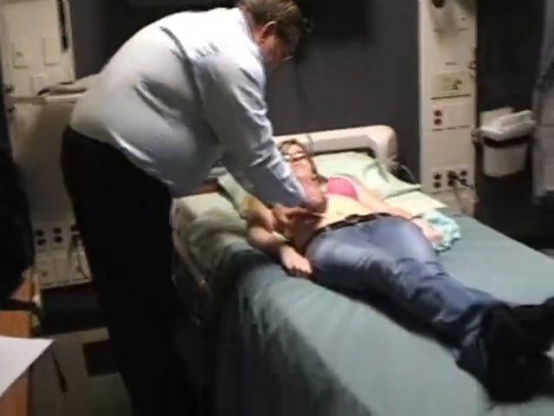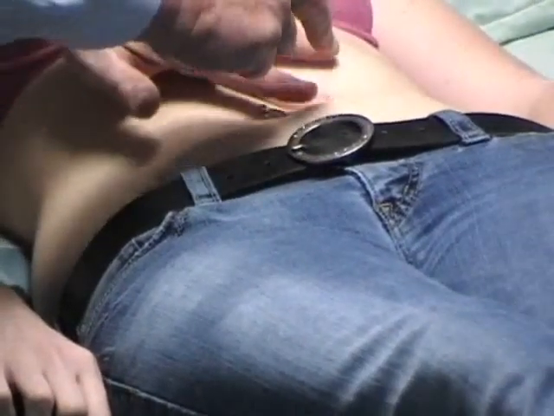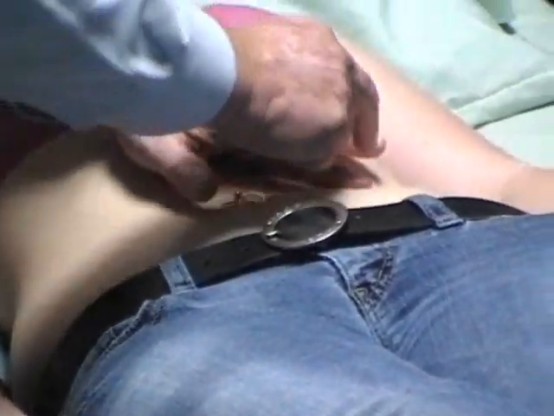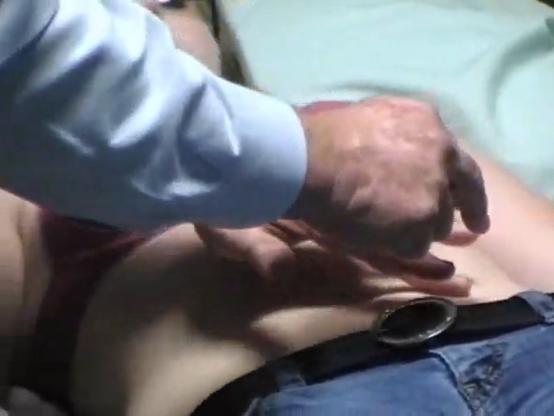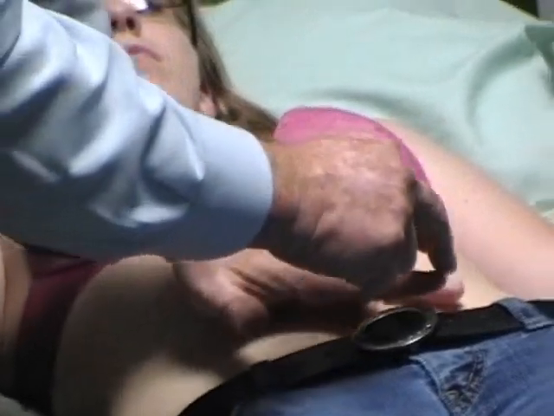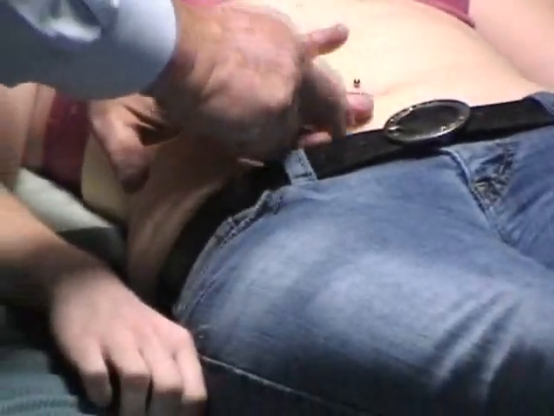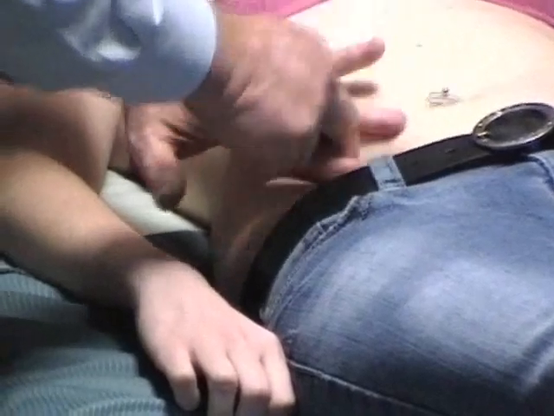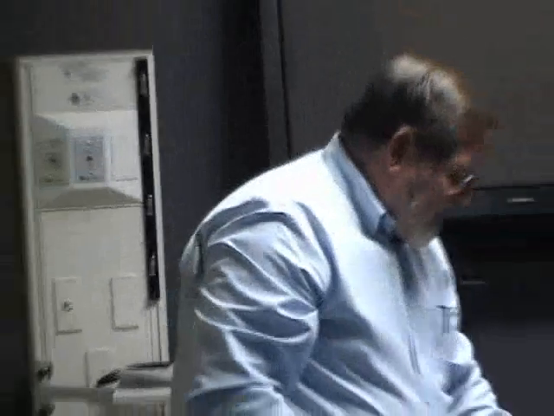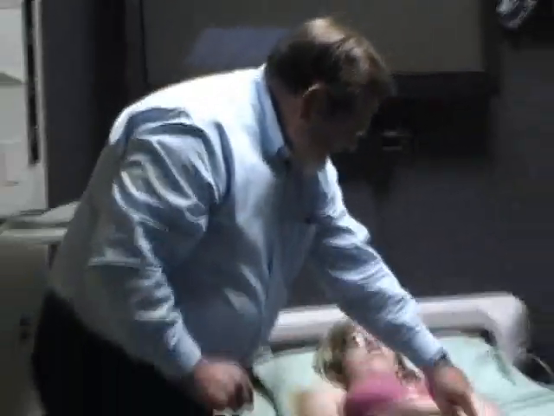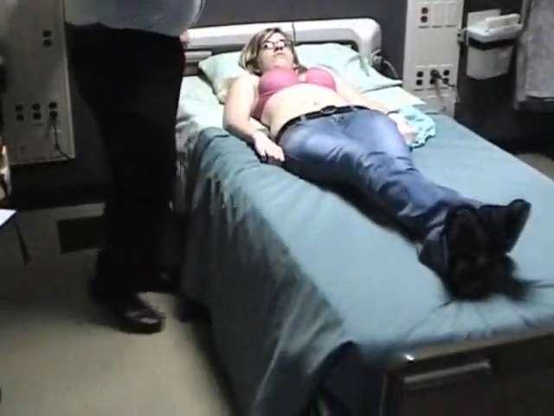I'm going to percuss 3 times in each quadrant. The dominant sound I'm hearing is tympany. A little dullness in this area right here and right here. It's probably stool in the colon.